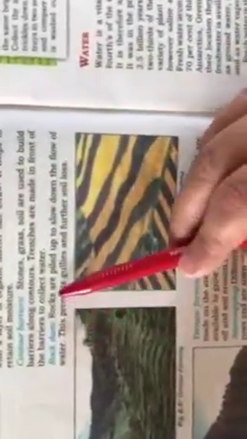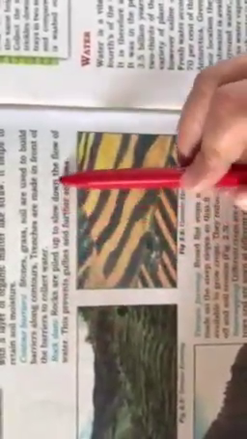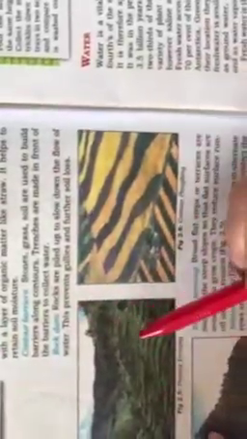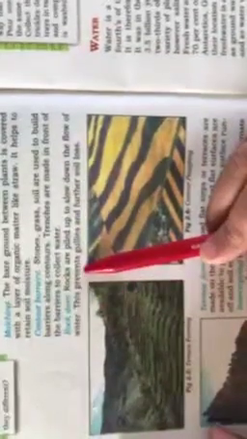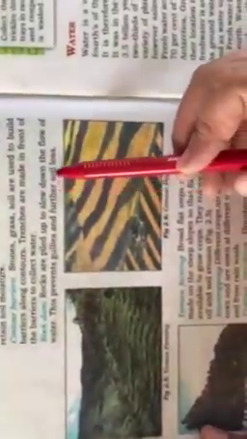Rock dam. Rock is piled up to slow down the flow of water. In a piece of land, rock is being piled up. They prevent gullies and further soil loss, which helps in preventing soil degradation, which helps in conserving the soil.